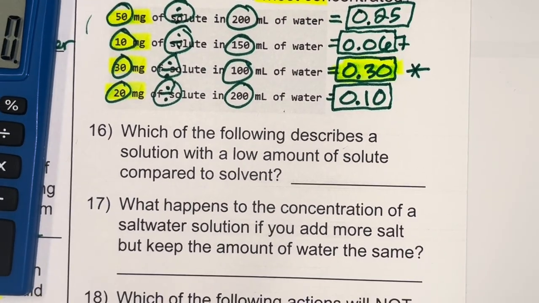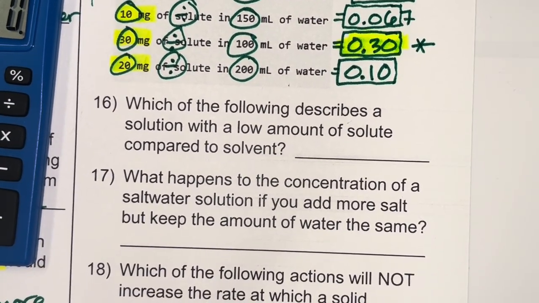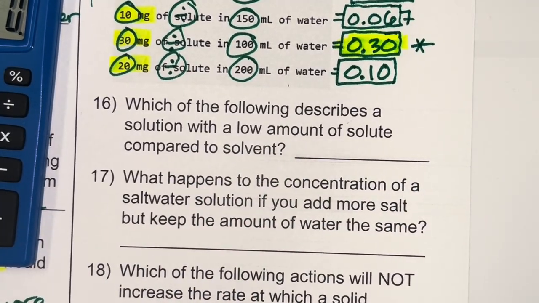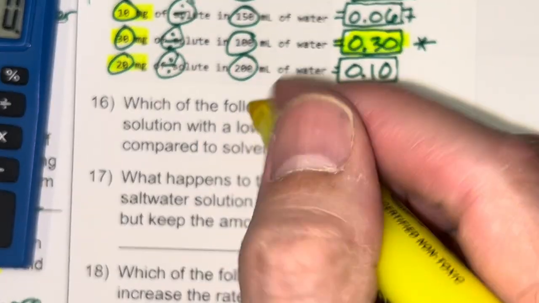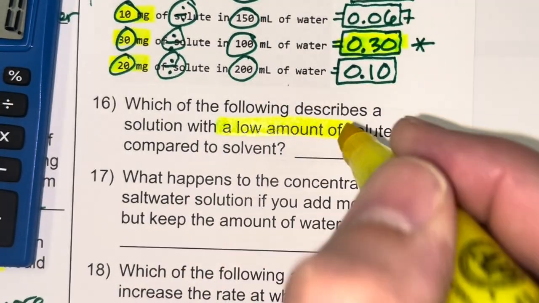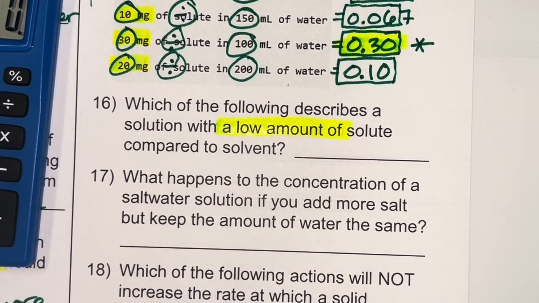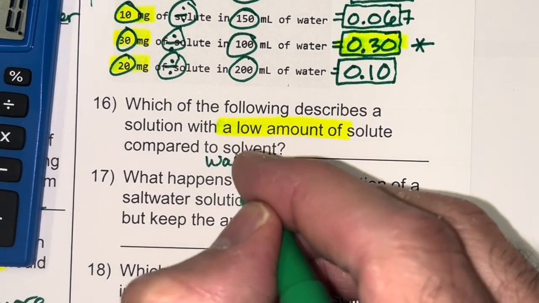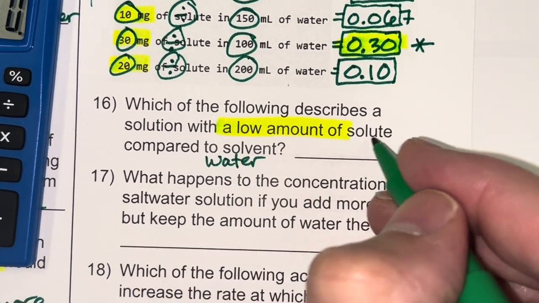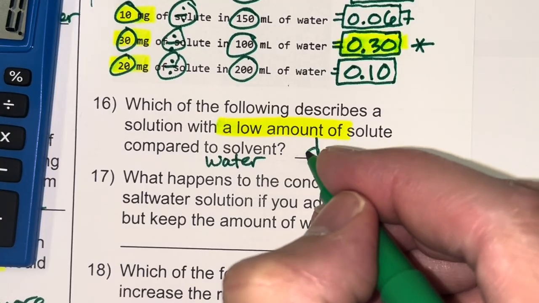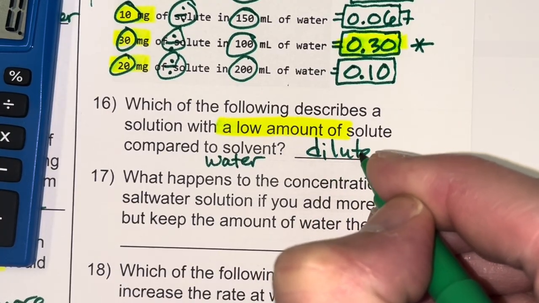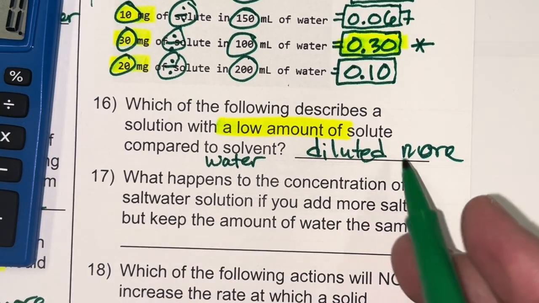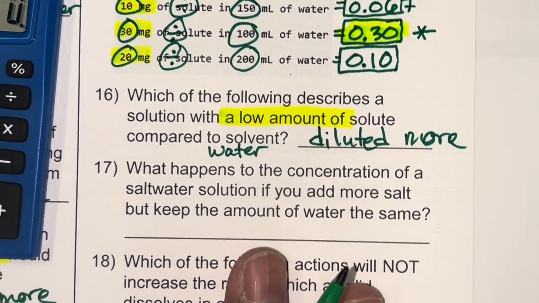All right. Which of the following describes a solution with a low amount of solute? A low amount of solute, if you have a low amount of solute compared to solvent, compared to water, if there's only a little bit of solute, then this is going to be a diluted solution, but it's going to be more diluted because there's less solute.